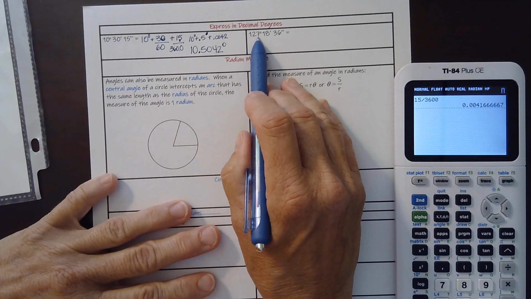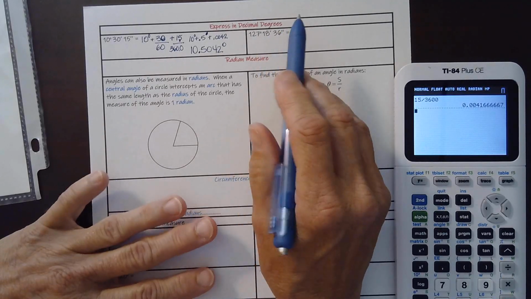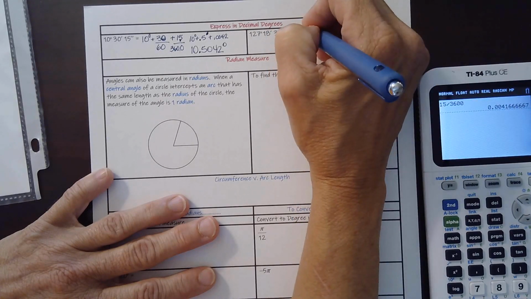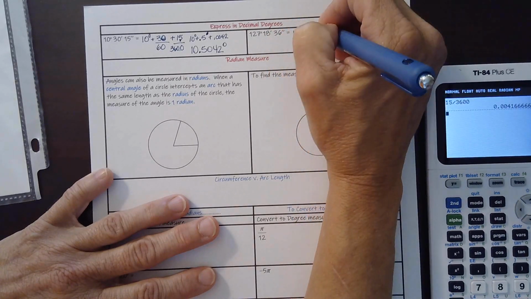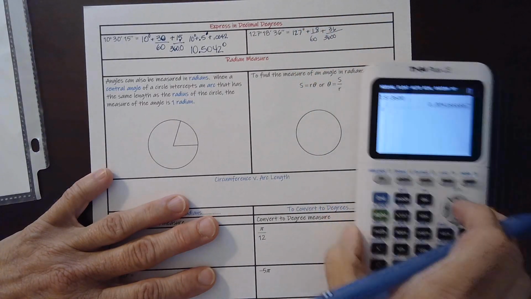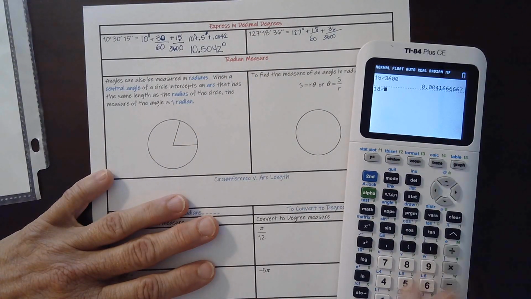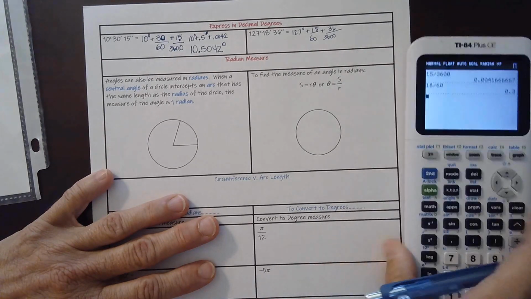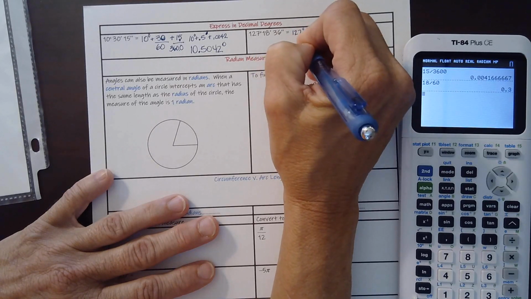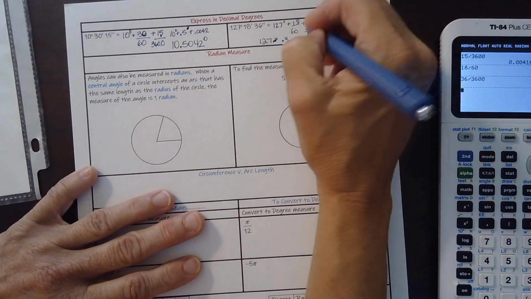So let's convert 127 degrees, 18 minutes and 36 seconds. So we'll keep our 127, we'll divide 18 by 60, and then we will add 36 divided by 3600. So I'll go over to my calculator. I know the 127 is going to stay the same. I will take 18 and divide it by 60. I get 0.3. So I have 127 plus 0.3 plus 36 divided by 3600 is 0.01.